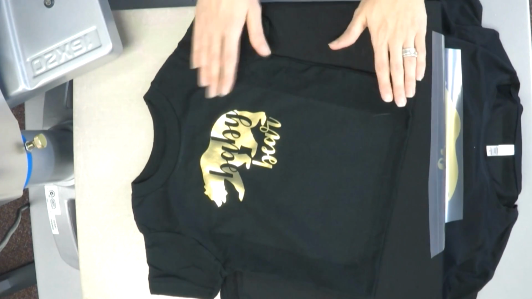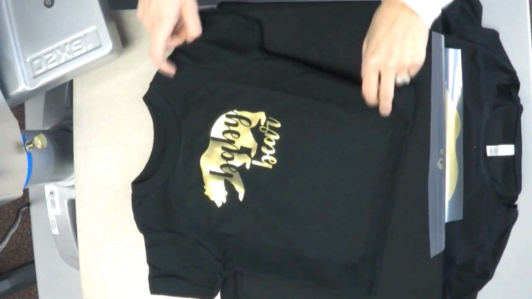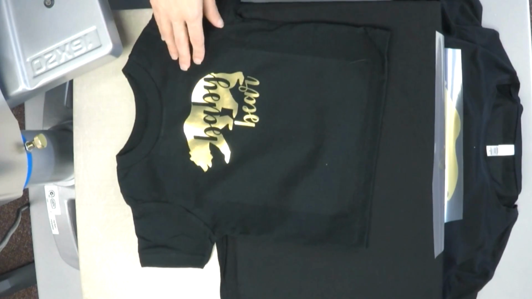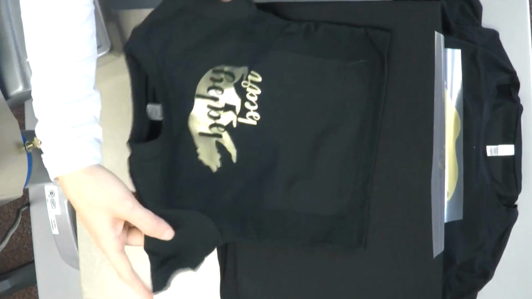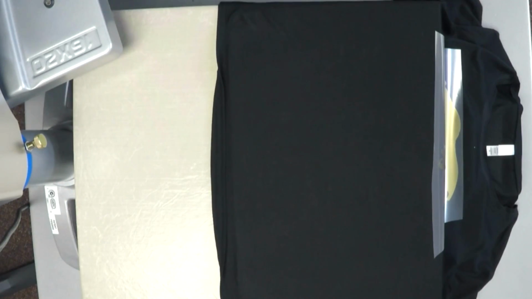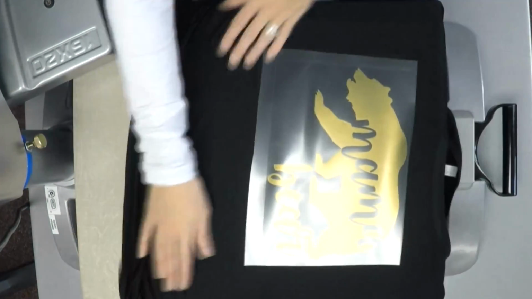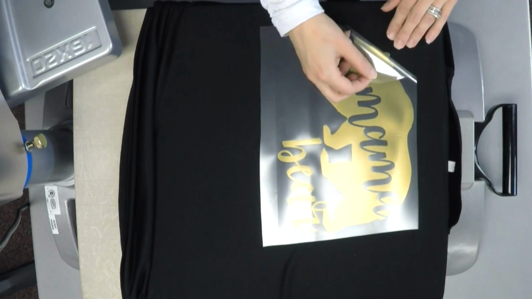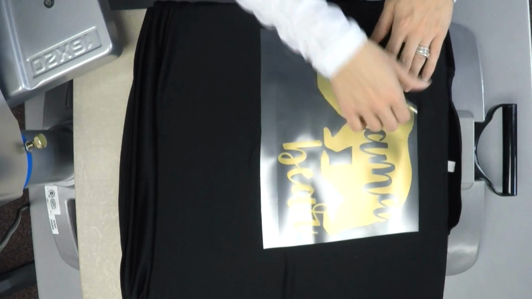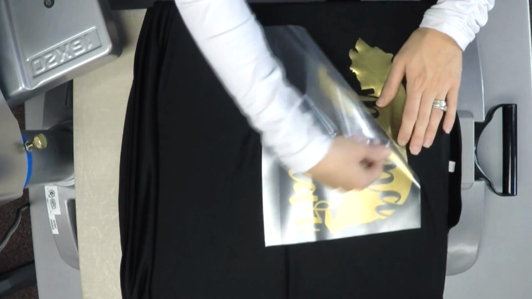Of course, I paired the moms with a trendier black garment, so both of them just help to make a high-end look. And again, I'm safe to put this on children's apparel. So we've got Baby Bear. Let's pull Mama Bear back up here and see if she's cooled down enough. Looks like she's just about there, so we'll start to peel here.